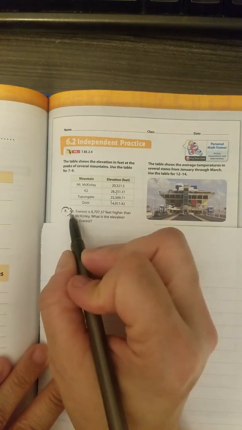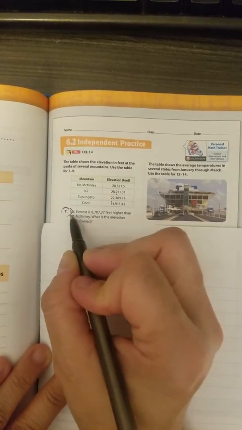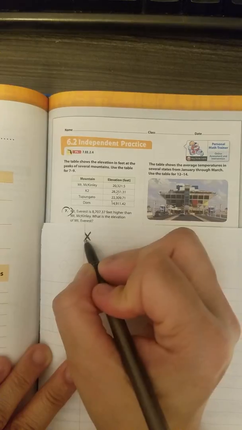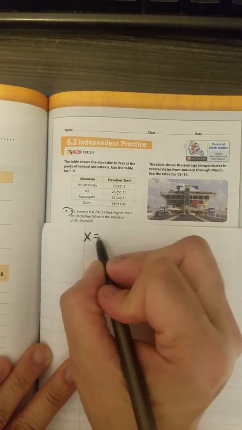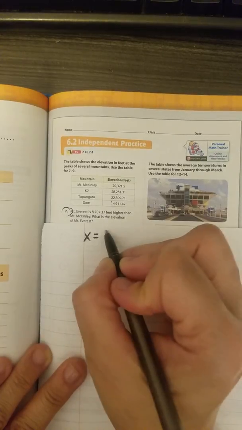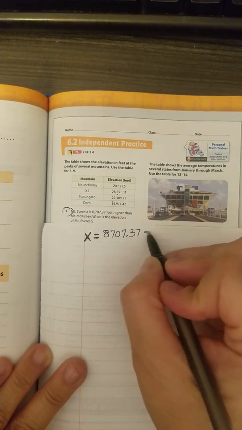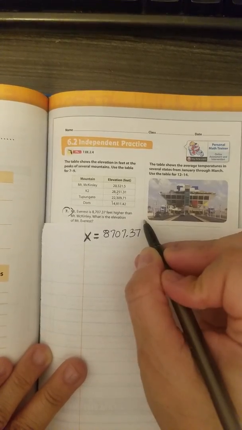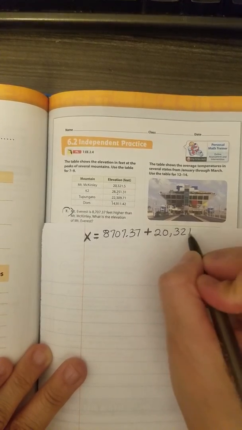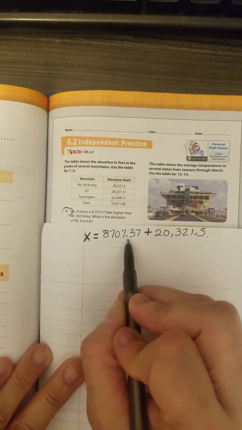So now here it says Mount Everest is 8,707.37 feet higher than Mount McKinley. I don't know what Mount Everest is, so it's going to be X. I'm going to use a coefficient. The word "is," I always put an equal sign. So X is, Mount Everest is 8,707.37 feet higher, so I know it's going to be more than Mount McKinley. Mount McKinley is given for me. So Mount Everest is Mount McKinley plus 8,707.37.